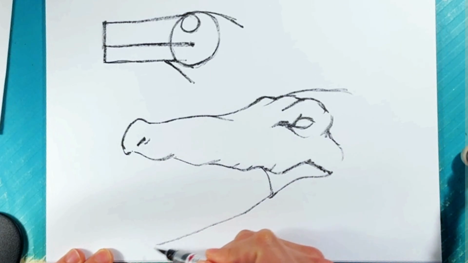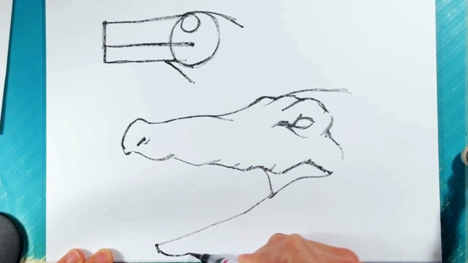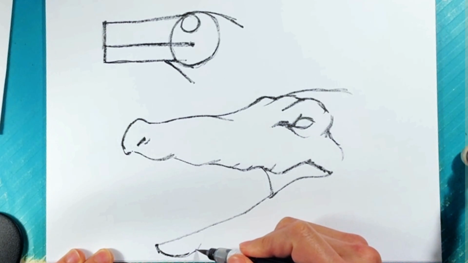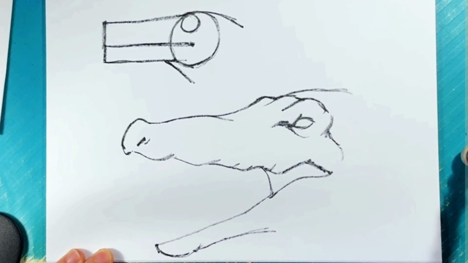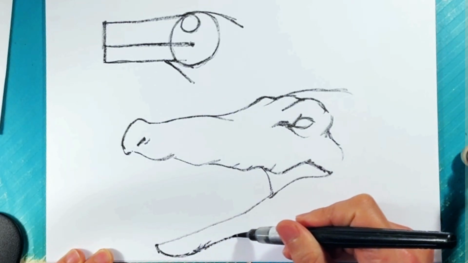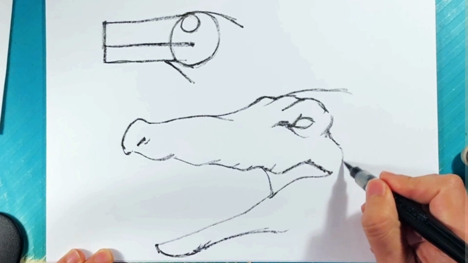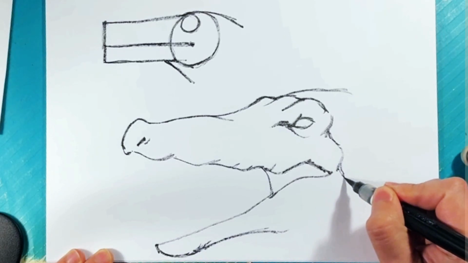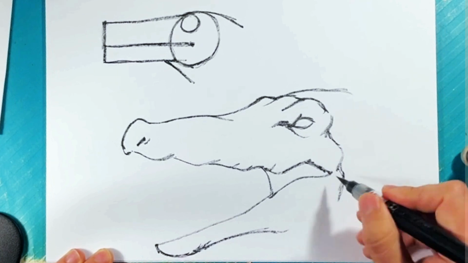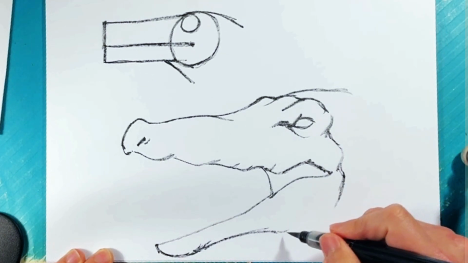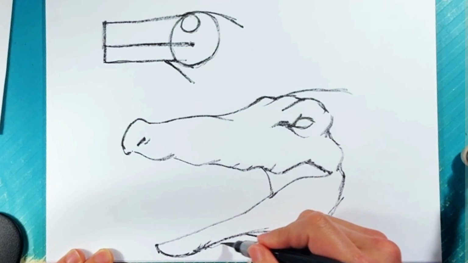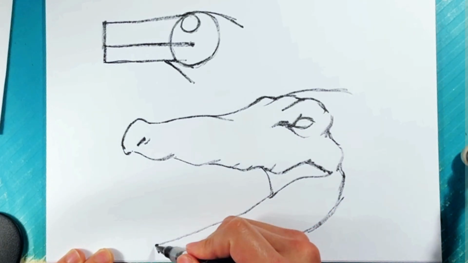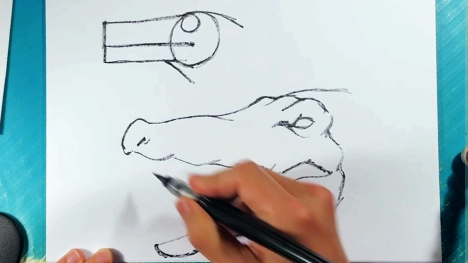Down over here, extend. Curve along the bottom, trying to fit it on the page. Curving underneath. Line around here. Pulling down for the throat. Almost looks exactly like a crocodile. It's funny. Over here now.